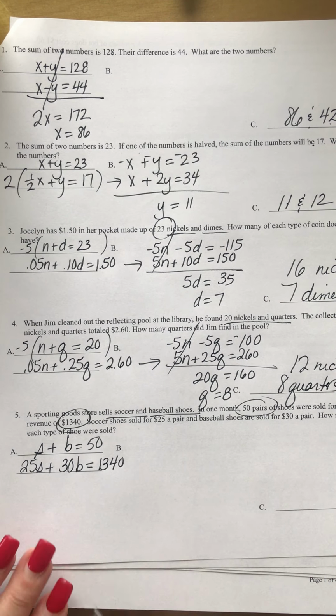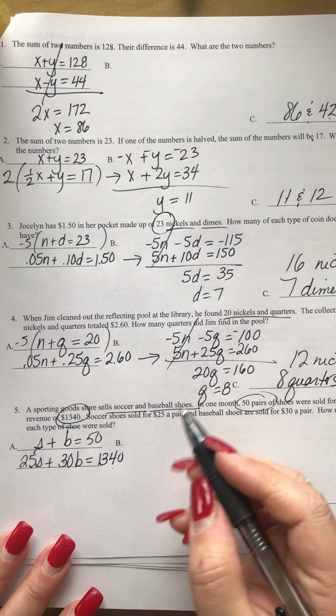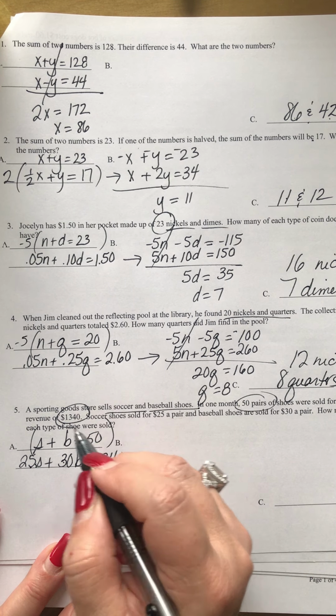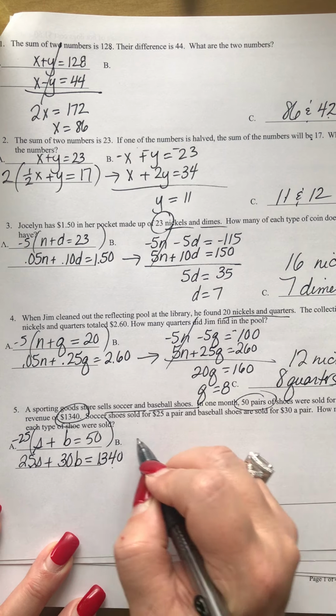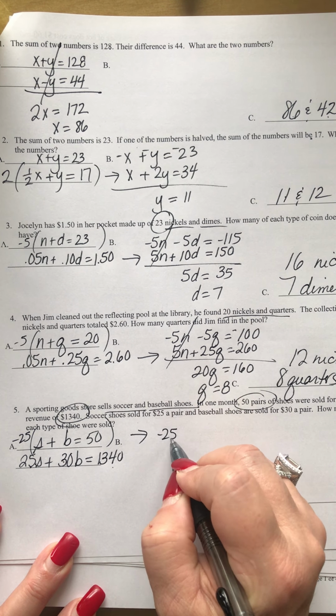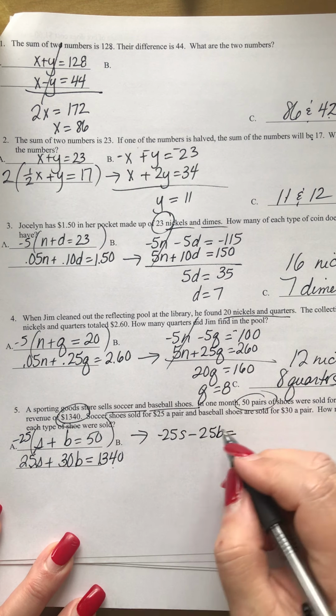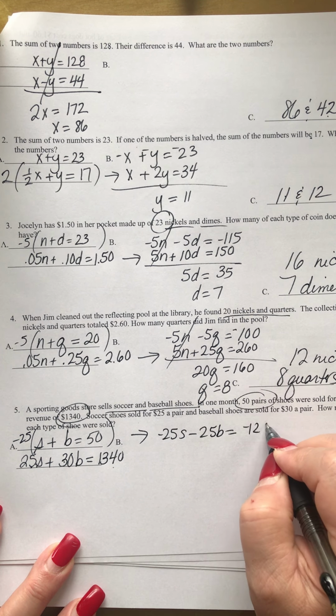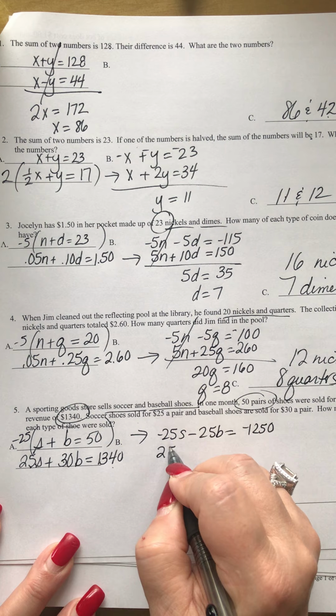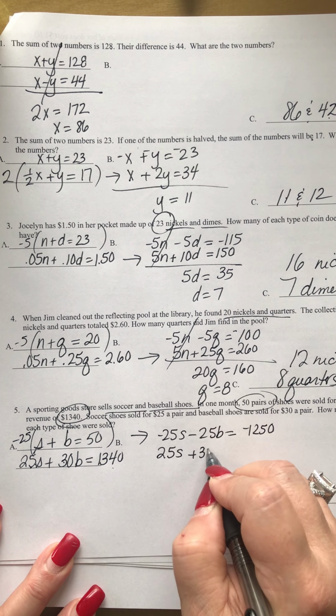That's our total. Money, money, money. So I'm going to multiply this top equation by -25, and I'm going to get -25s minus 25b. Negative 25 times 50 is -1250. Keep the bottom equation the same.